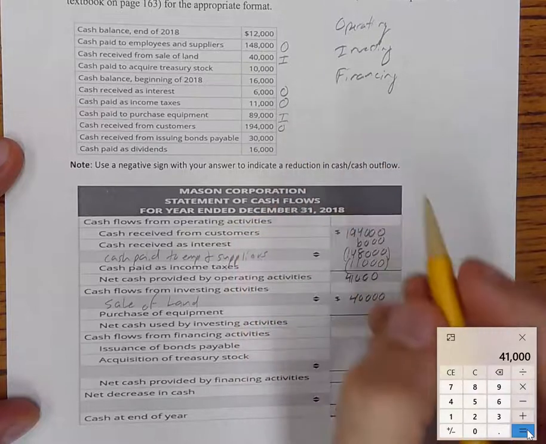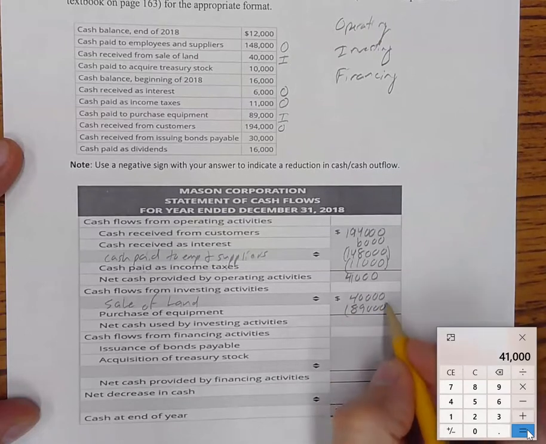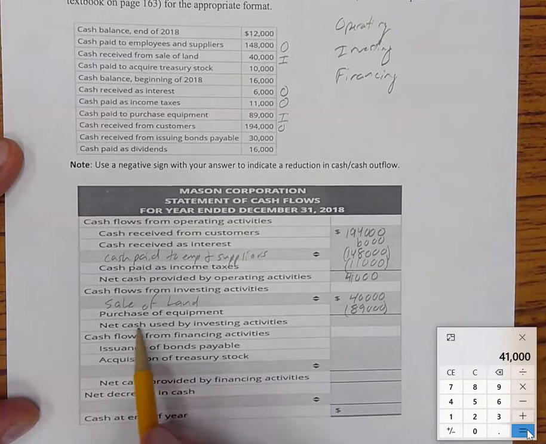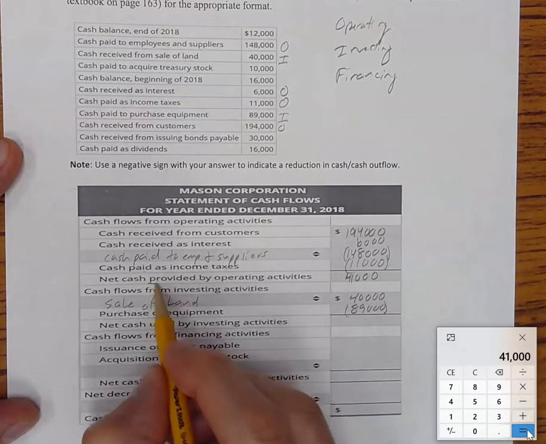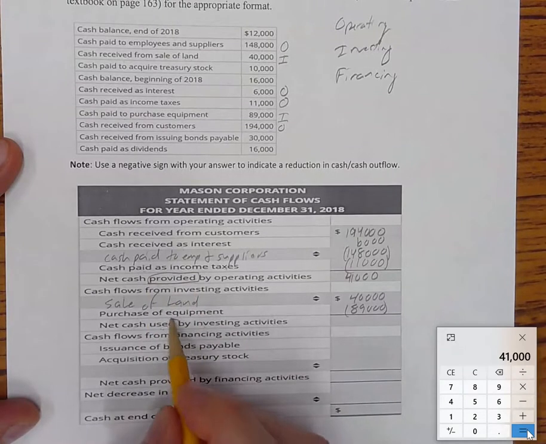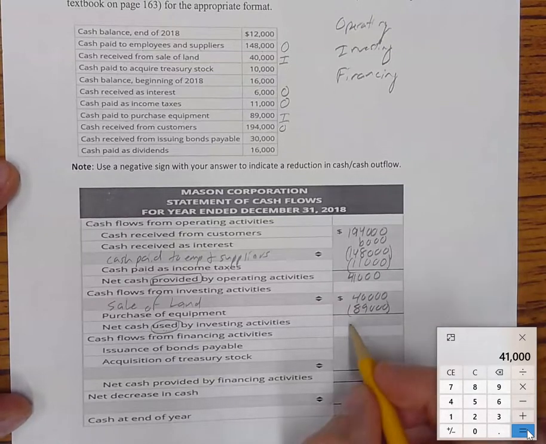We're going to put an I there, but remember, we're paying it now, so we need to put brackets around there. Net cash used by investing activities. They even help us out here by using the word provided and then used. Sometimes it's a provided / used, and then you have to figure it out.